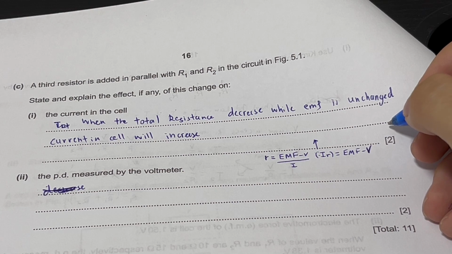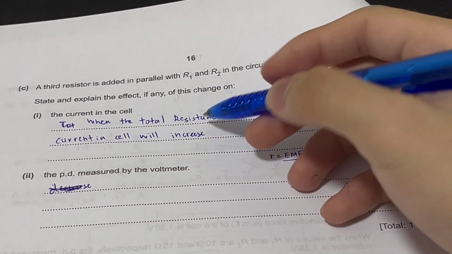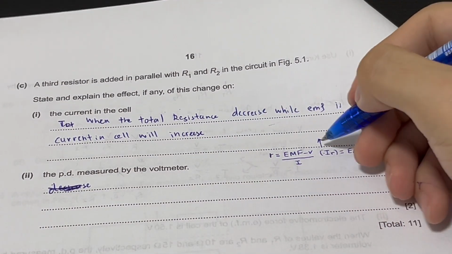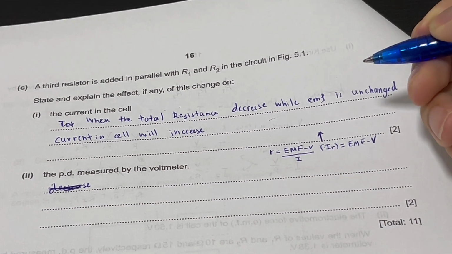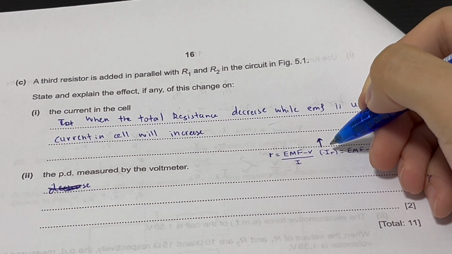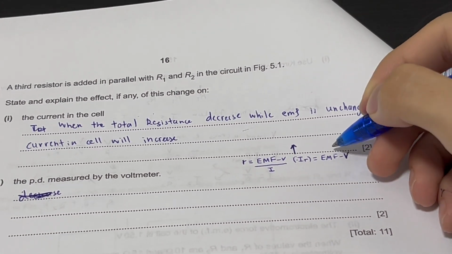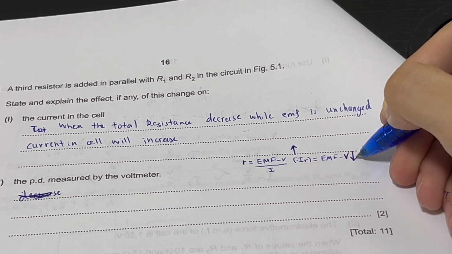Okay, so part 2, the potential difference measured by the voltmeter. So in part 1, we found that the current in the cell would increase, so it will cause an increase in the loss due to the internal resistance, and then while EMF is constant, the voltage will drop.